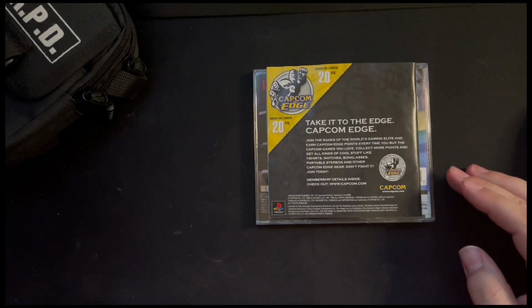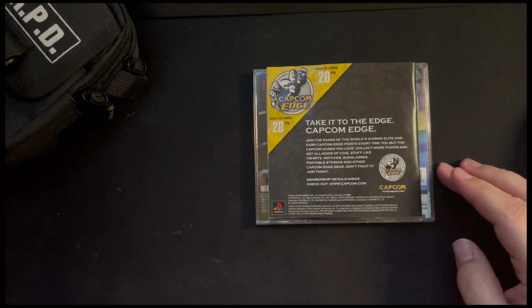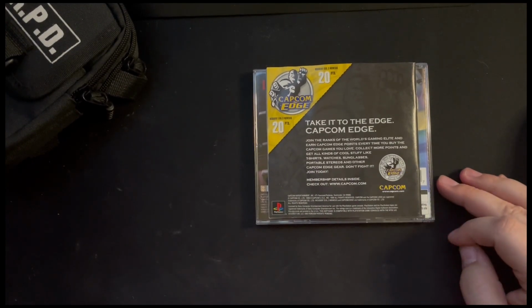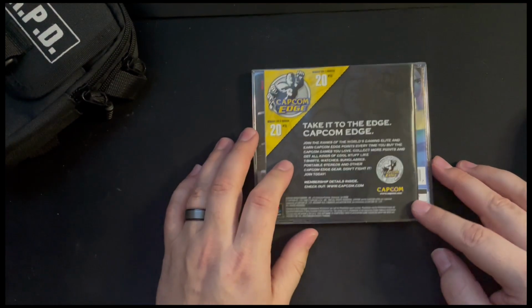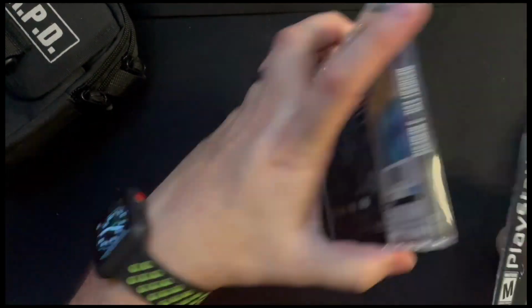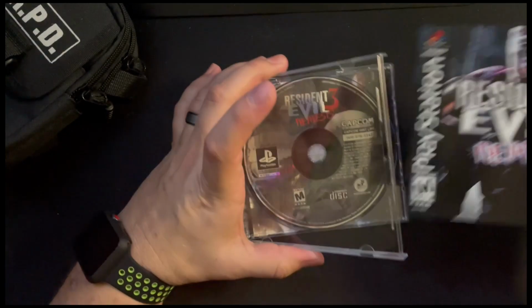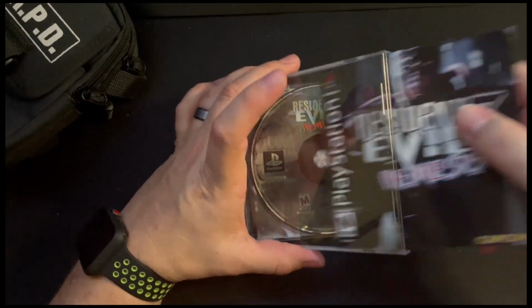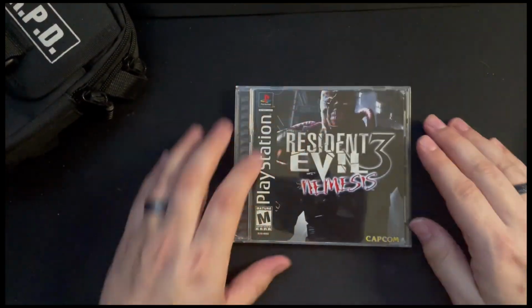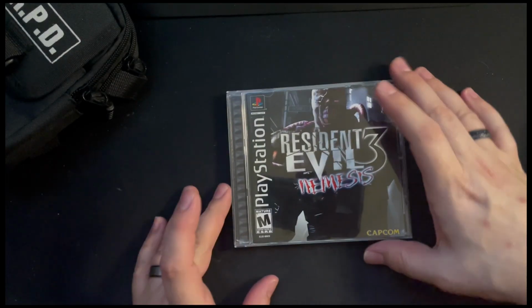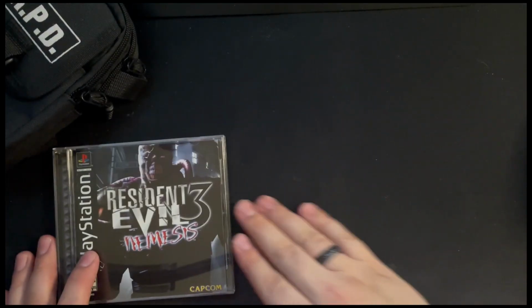This, of course, they indicate is the Elite, in order to get all sorts of cool swag like t-shirts, watches, and sunglasses that Capcom was really pushing with Resident Evil 2 and Resident Evil 3 and some of the later versions of Resident Evil 1. So this was the North America release.